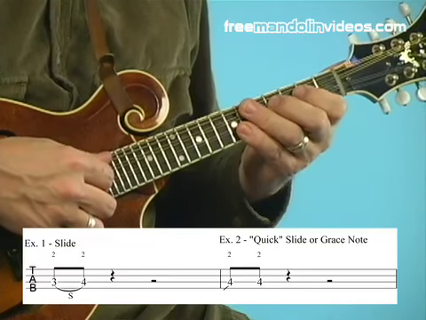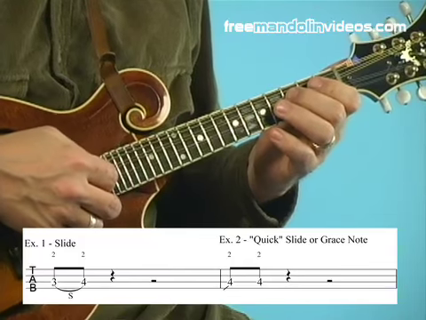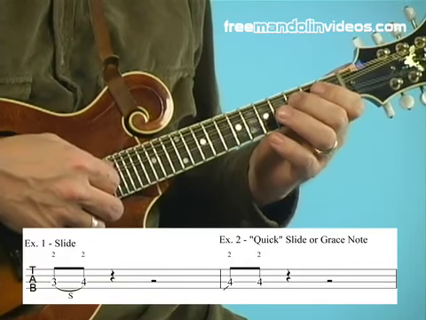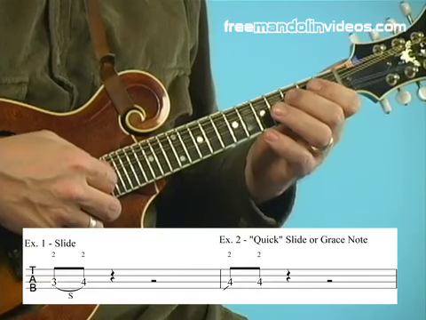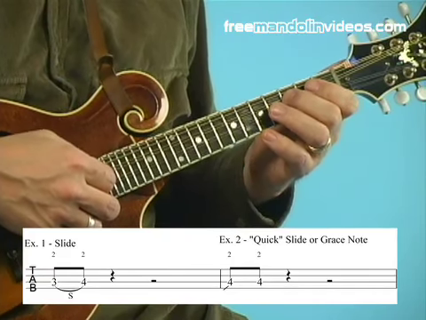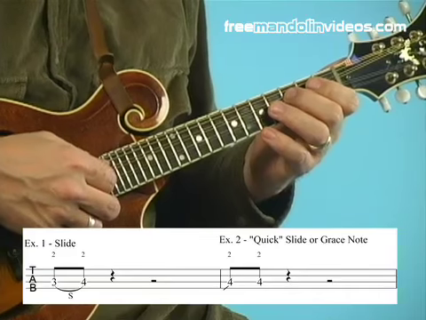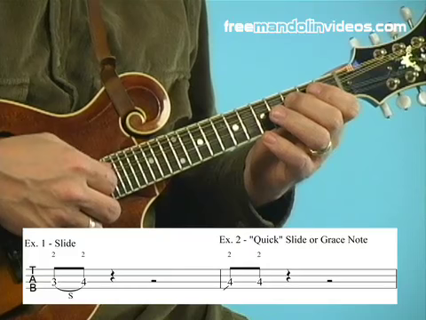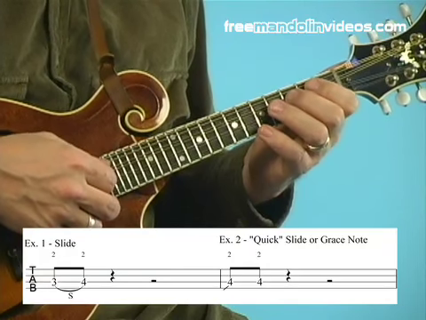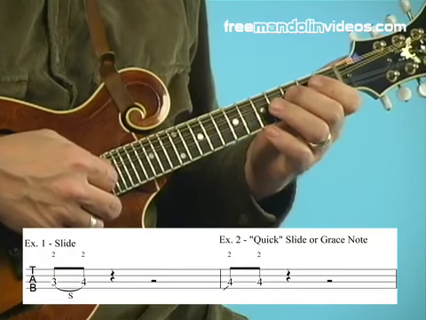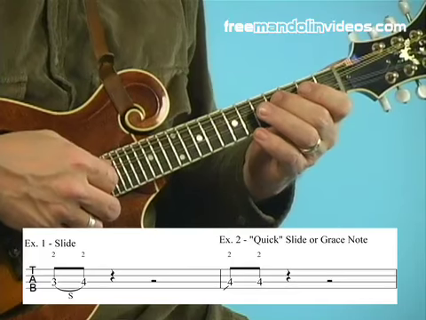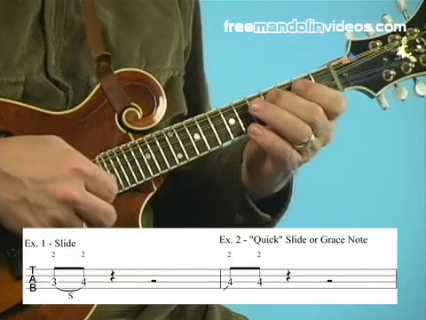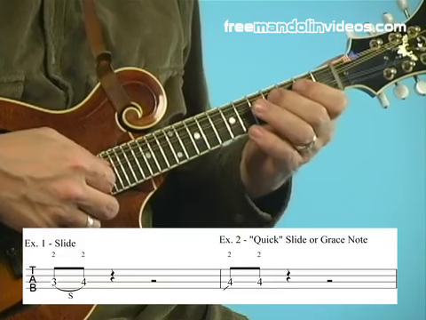Now in example 2 here, we have a different kind of slide. You'll notice that we still have 2 eighth notes, but it's written as 4, 4. And there's a little bitty slanting line kind of sliding up towards the 4. That's a really quick slide, or you could call it a grace note. That's probably the correct term for it. That just means we want to hear the sound of 4, 4. We don't want to hear 3, 4. We want to hear 4, 4. But we're just going to slip into the 4.